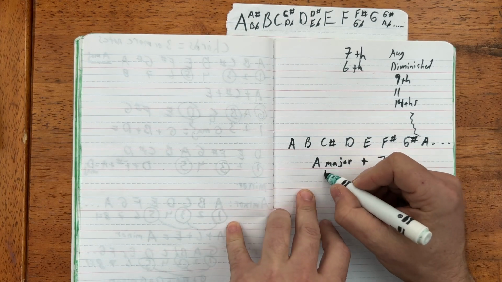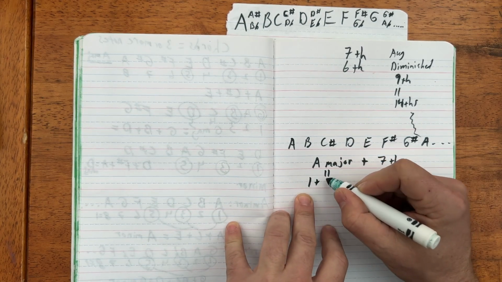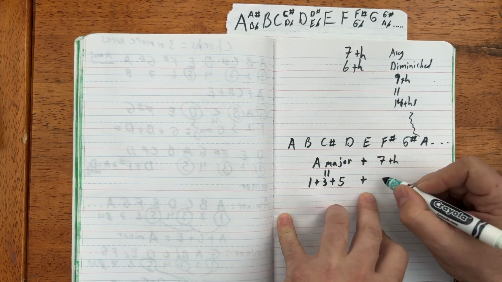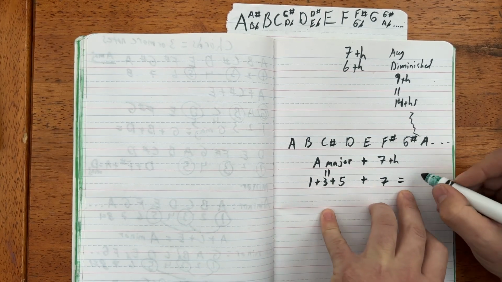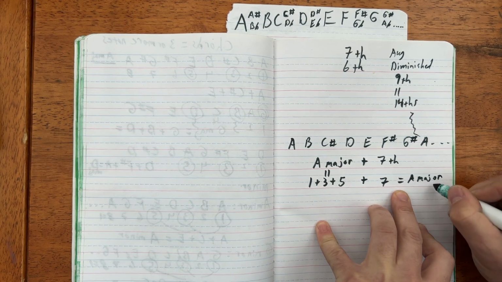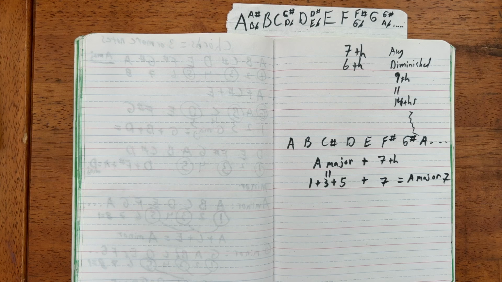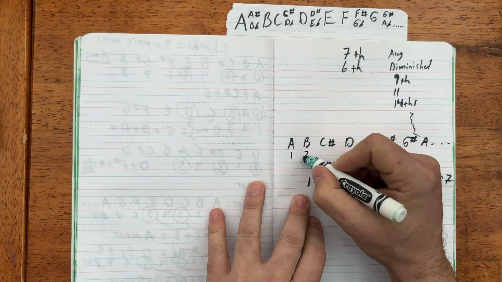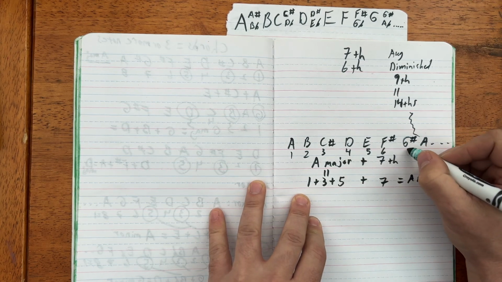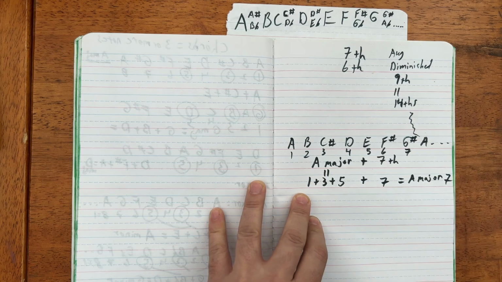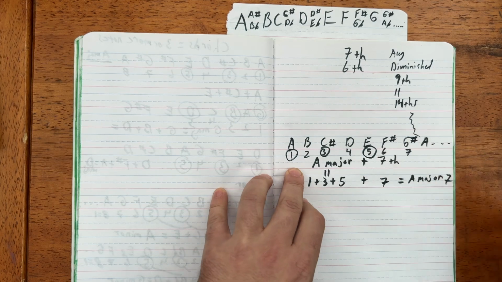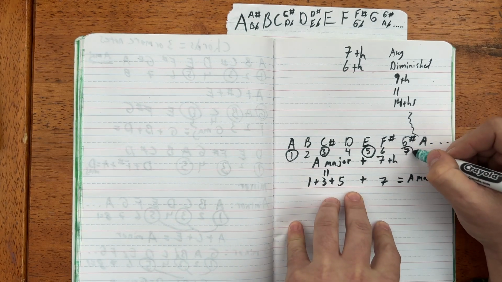We know that A major equals the 1 plus the 3 plus the 5. And then all we have to do is add the 7, and we've created an A major 7. And so in this case, 1, 2, 3, 4, 5, 6, 7. So which ones do we pick out? We pick out A, the 1, the 3, the 5, and then we pick out a new one, being the 7.